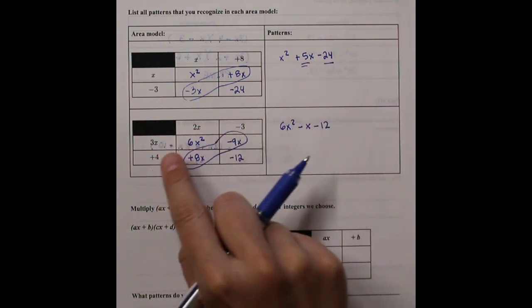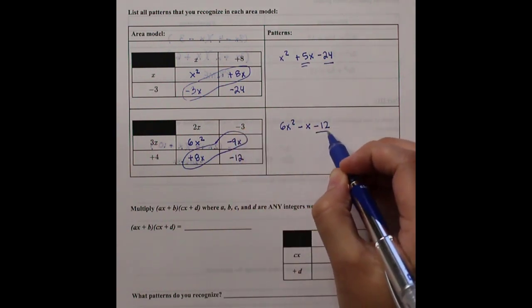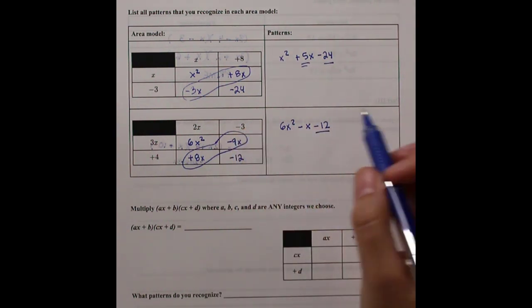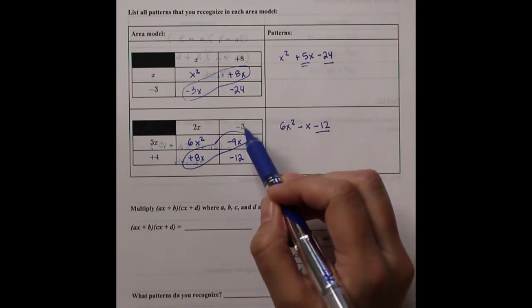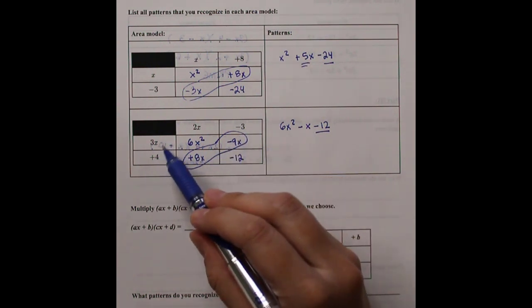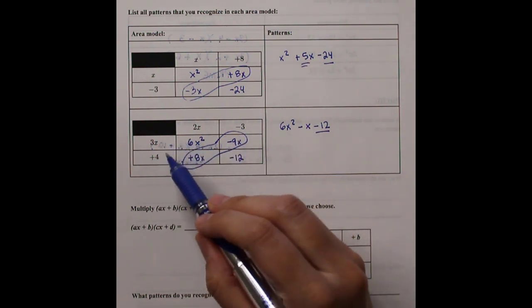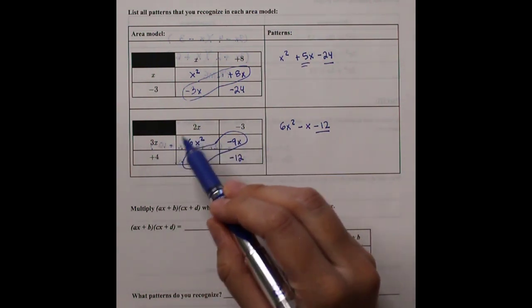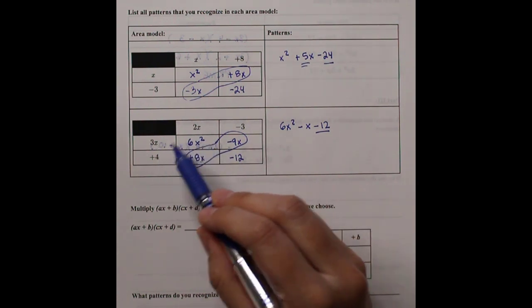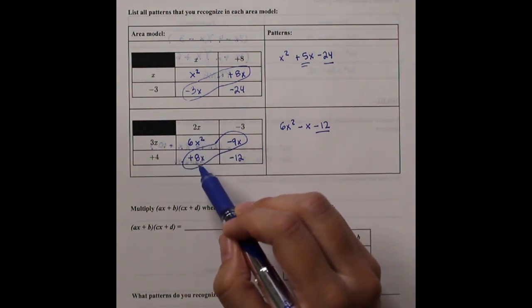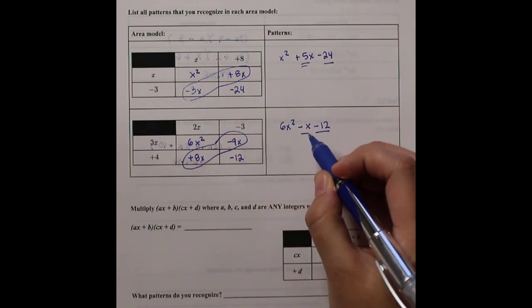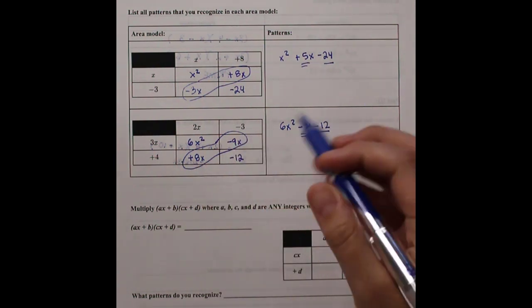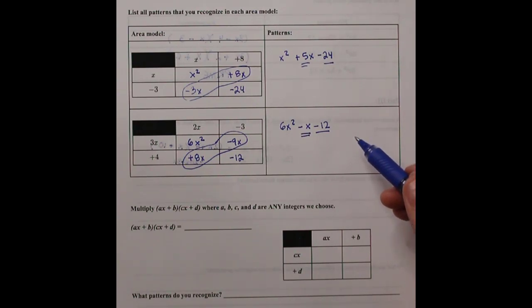The last two numbers do still multiply to make the last term, but when you add them, you're adding multiples of them. So a multiple of negative 3 is negative 9x, and then a multiple of 4 is 4x, and 2x times 4 is 8x. So you're adding multiples of them to make this middle term of negative x. Okay, so that's just some of the things that you might be recognizing.